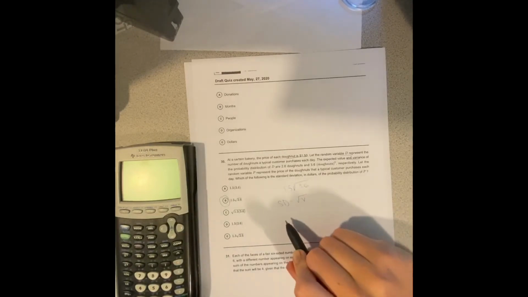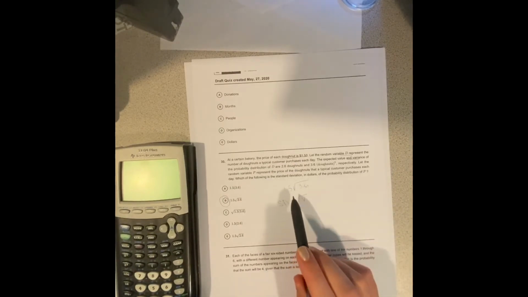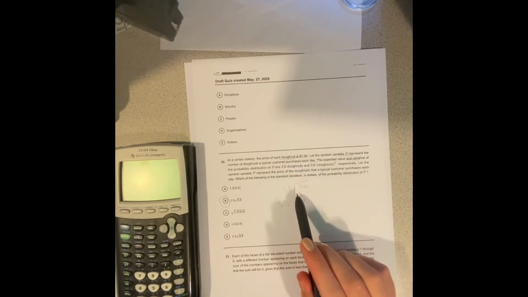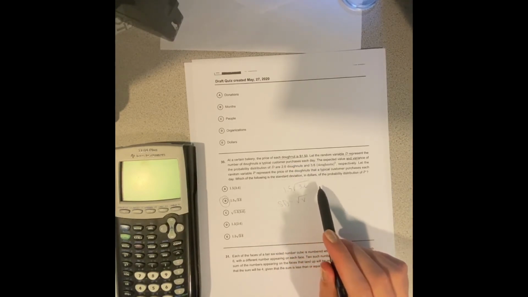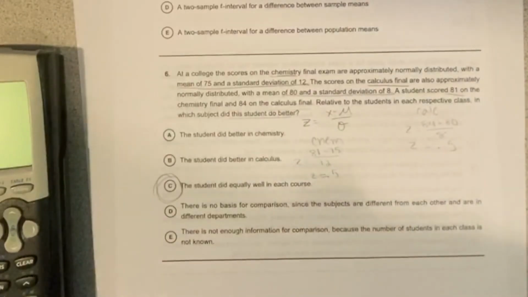So the standard deviation equals the square root of the variance. So that would be 1.5, because each donut is $1.50, times the square root of 3.6, the variance, which is answer choice B. Then we have number 6.